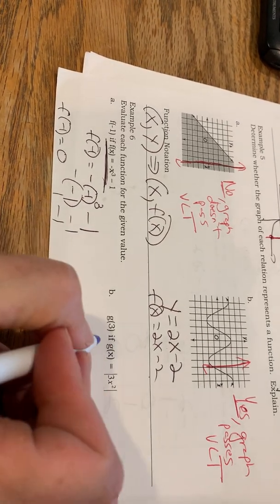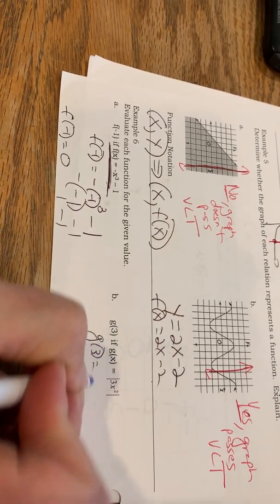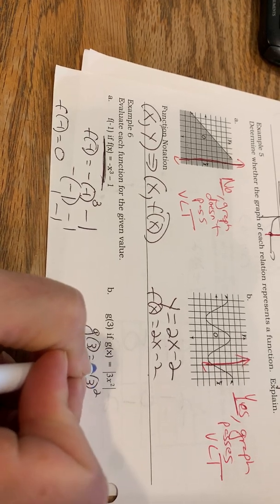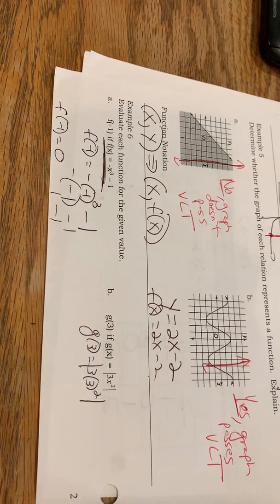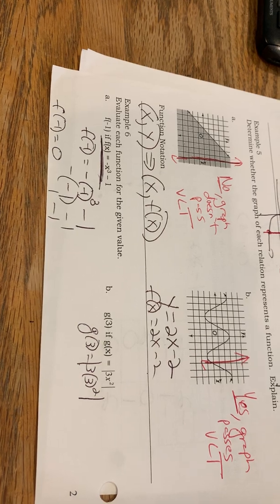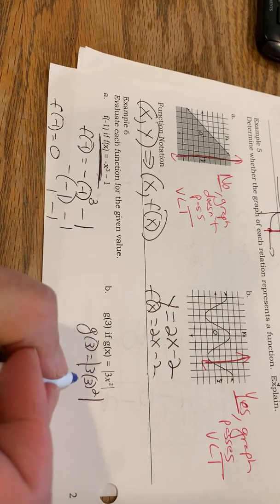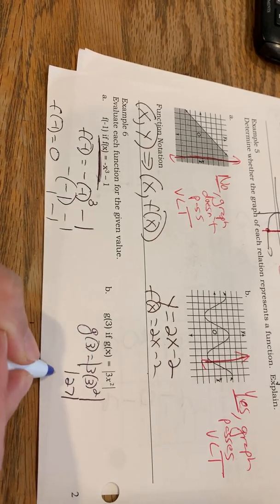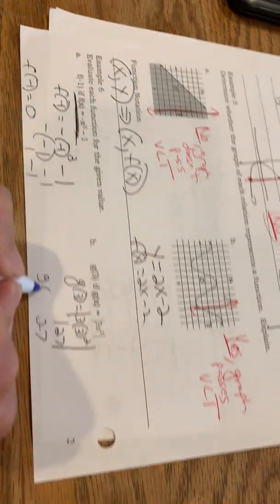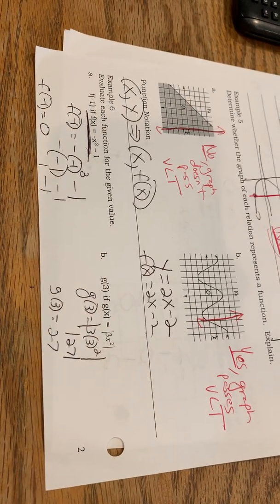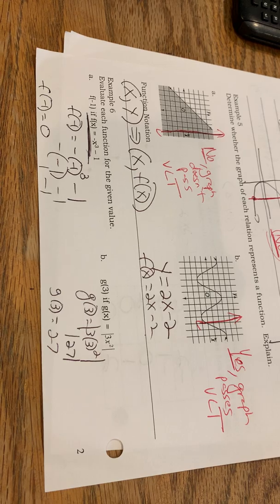The next one, wherever you see an x, you plug in a 3. 3 squared is 9. 9 times 3 is 27. And the absolute value of 27 is 27. So these are the examples on page 2 from the chapter 1 notes.